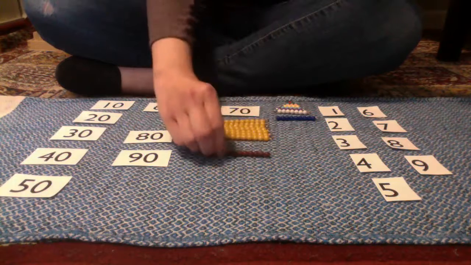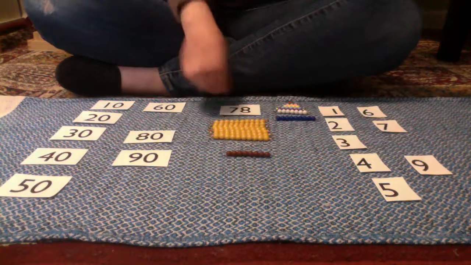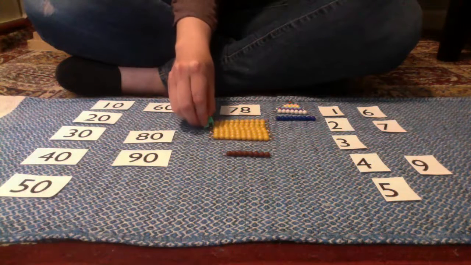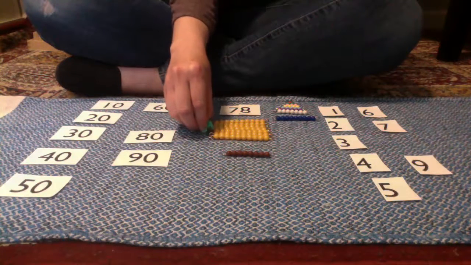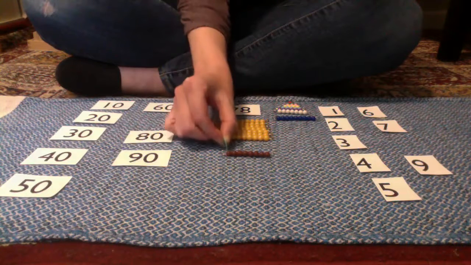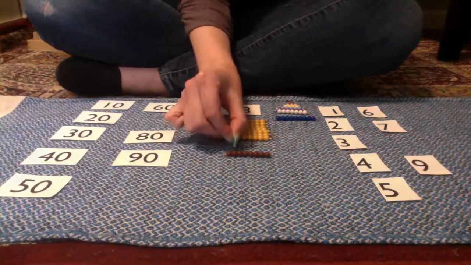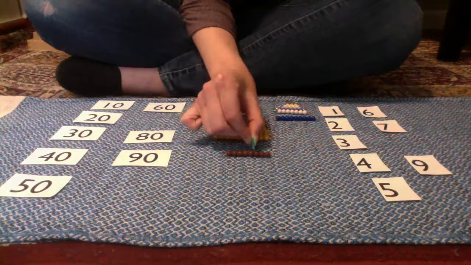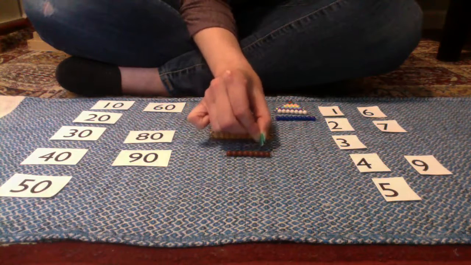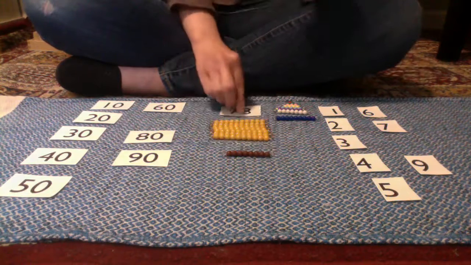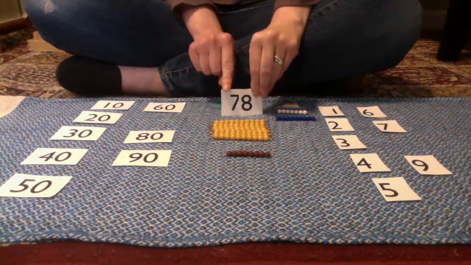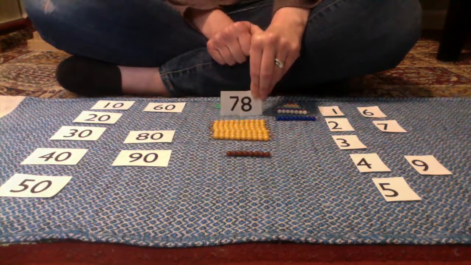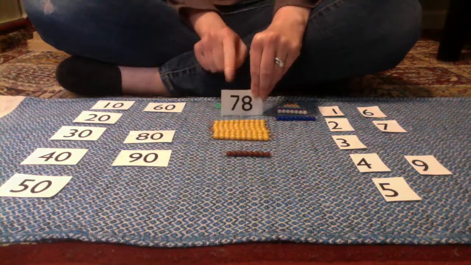7 tens and 8. 10, 20, 30, 40, 50, 60, 70, 71, 72, 73, 74, 75, 76, 77, 78. 7 tens and 8 units is called 78. This is number 78.